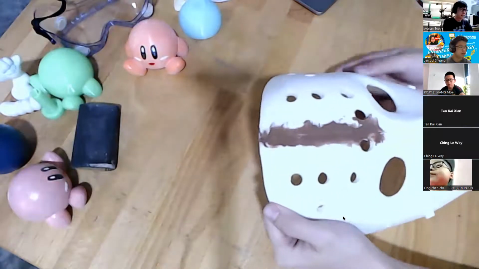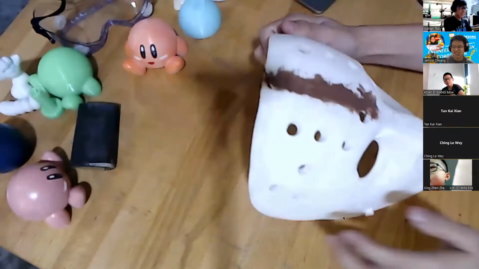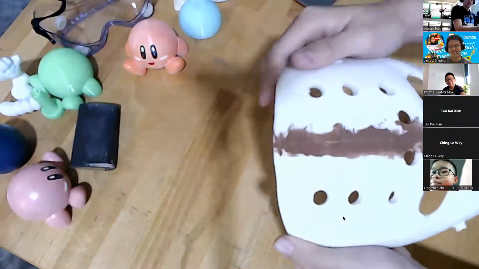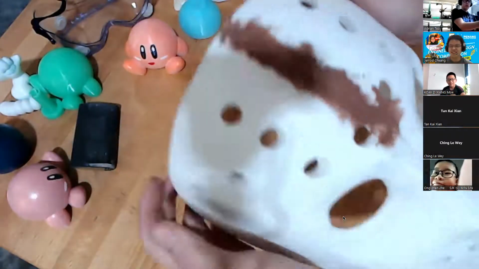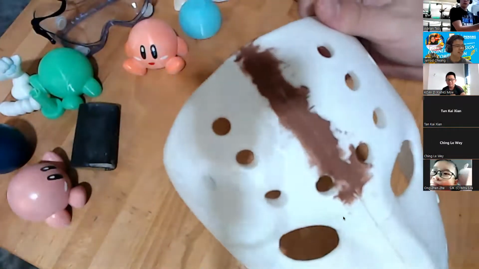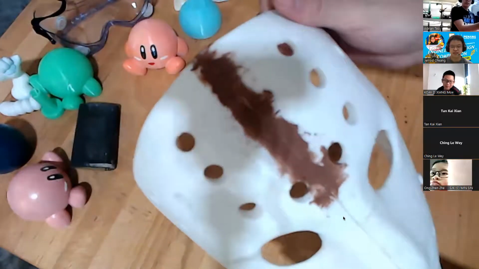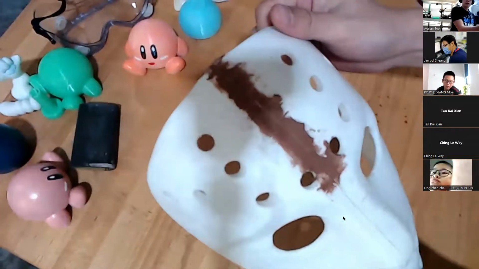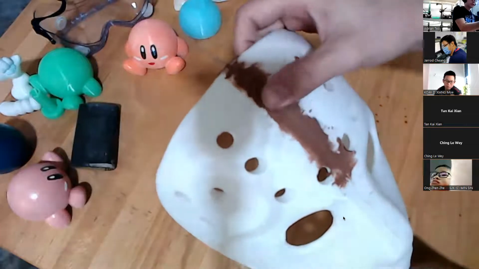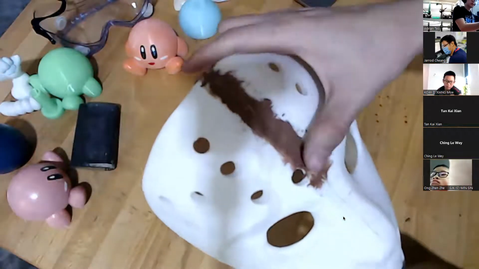Okay, not Nutella lah. All right. So after you finish it, let me see if I can zoom. Okay, the line is slightly disappearing now.